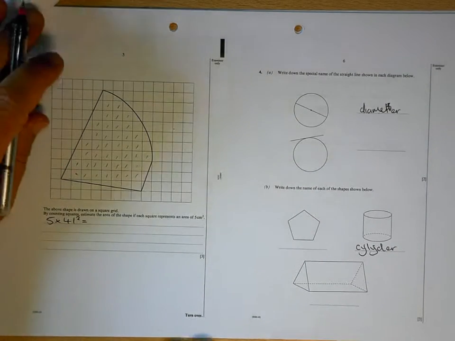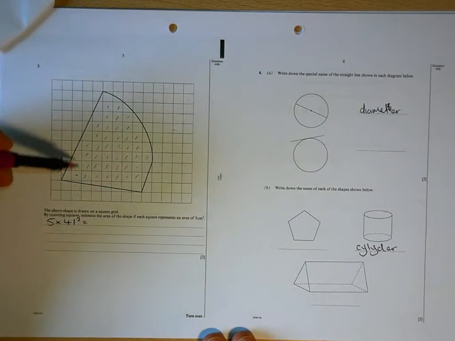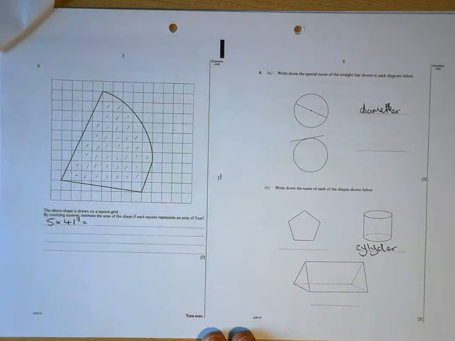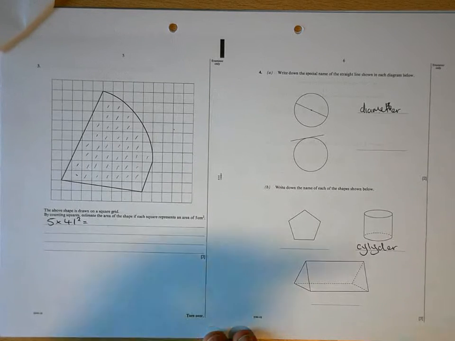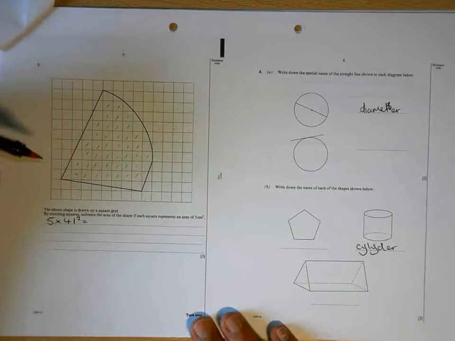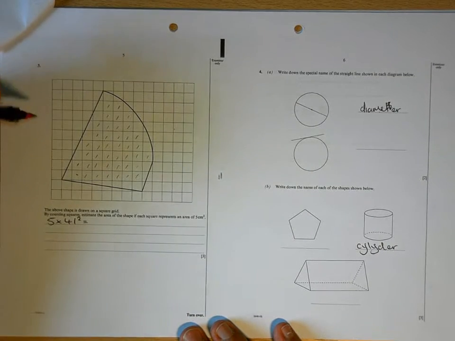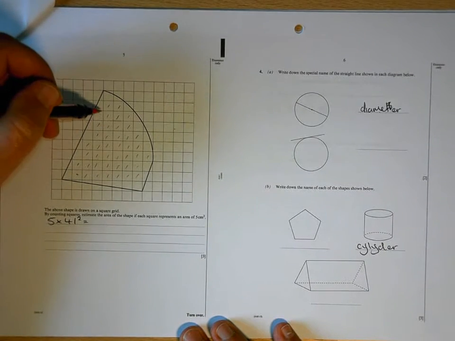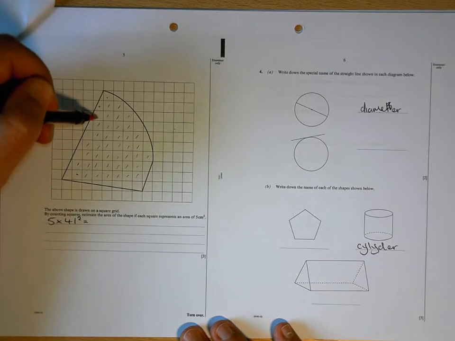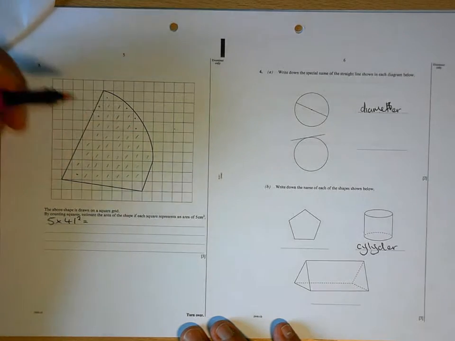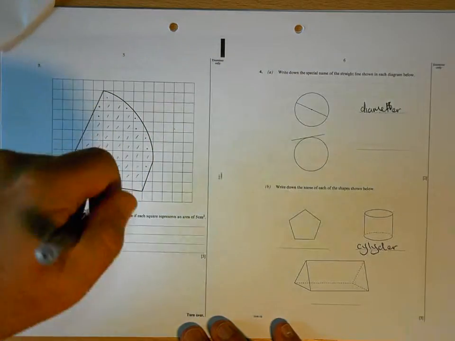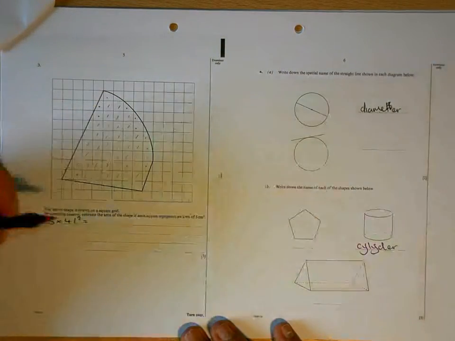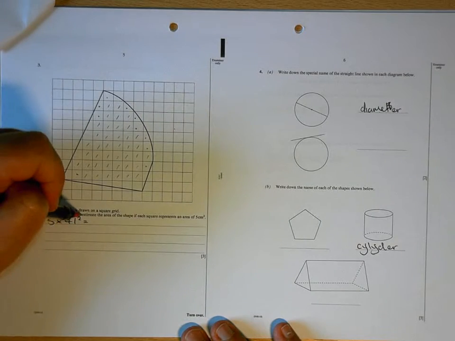So what you've done here is you're showing me that you're including those squares, but you're not really covering enough of those squares. The general rule is you count the ones that are more than half full. So it's not just the ones that are completely full, you'll be counting that one and that one and that one and those and so on as well. Okay, so that's the method. You haven't covered enough. You've covered 41 squares.